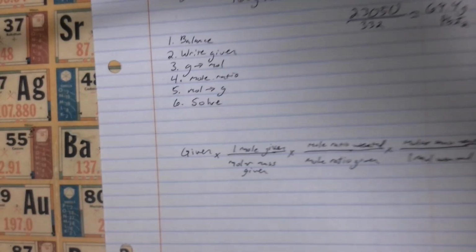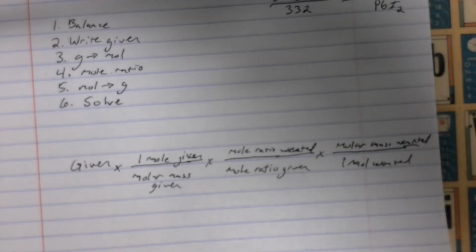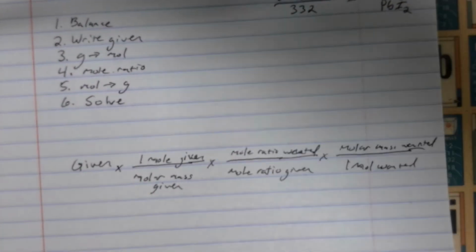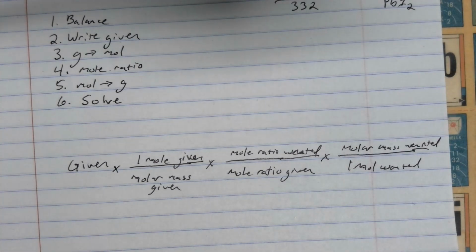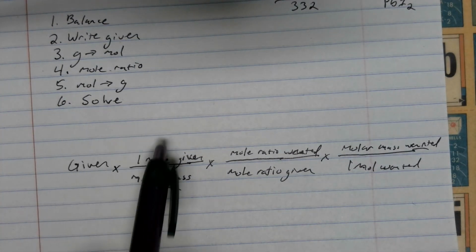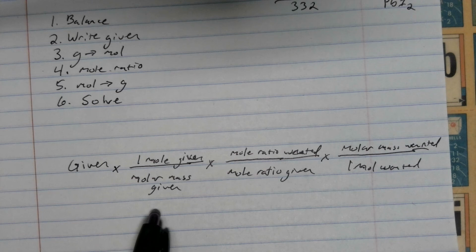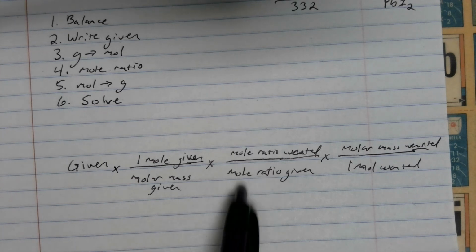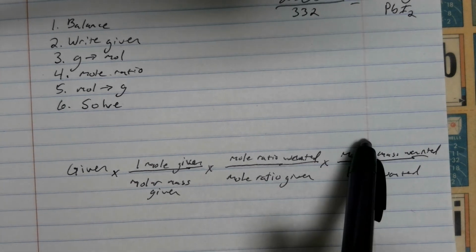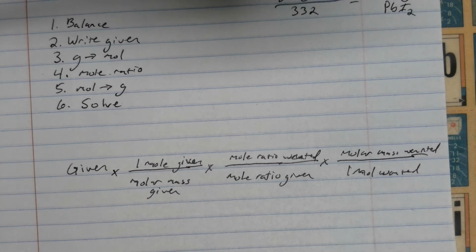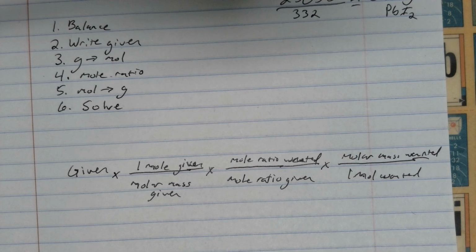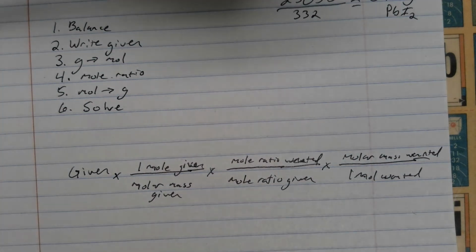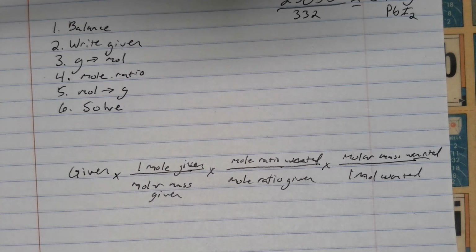Let me zoom in here. So again, you're given, then 1 mole of the given over the molar mass of the given, mole ratio wanted over given, then molar mass wanted, 1 mole wanted. Okay, and that will get you the correct answer every time, as long as your molar masses, as long as all the numbers are correct, but that's the correct setup.